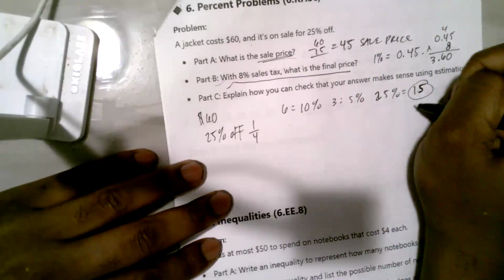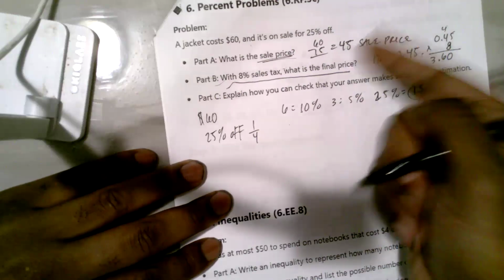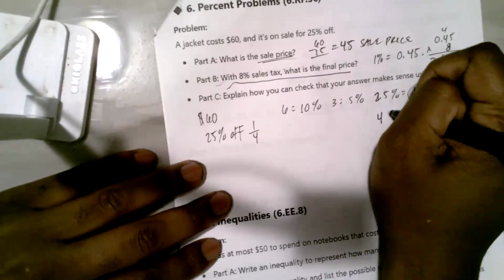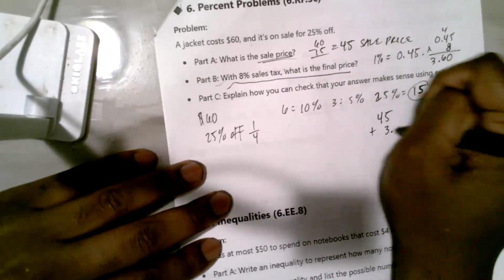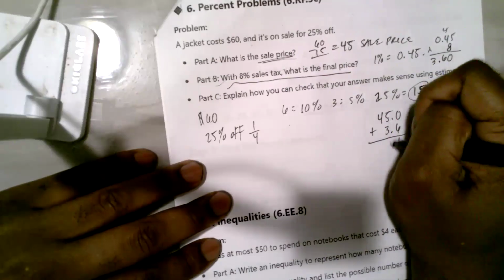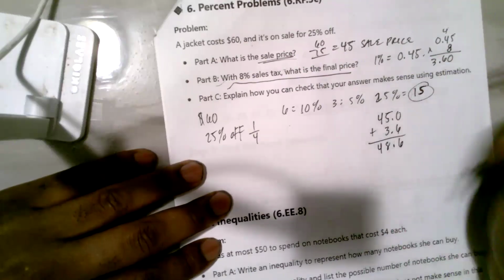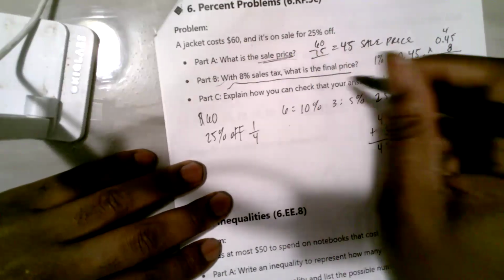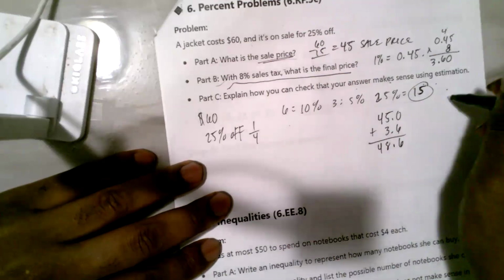You have to add that to the 45. 48.6. Explain how you can check if your answer makes sense using estimation.